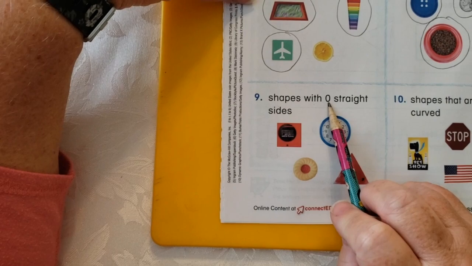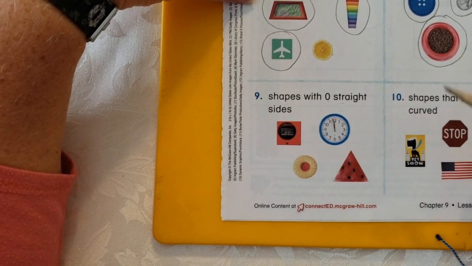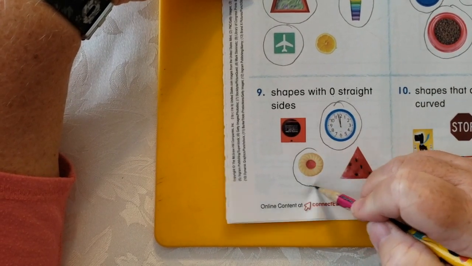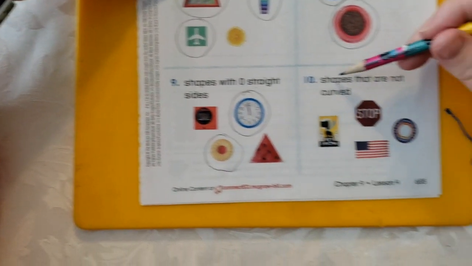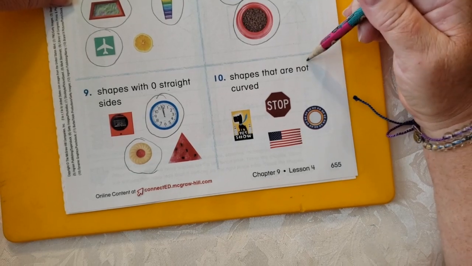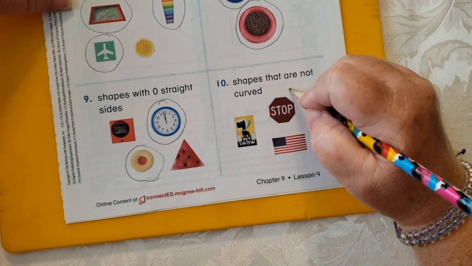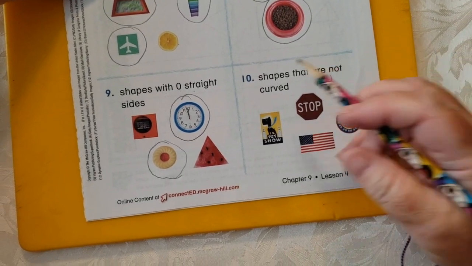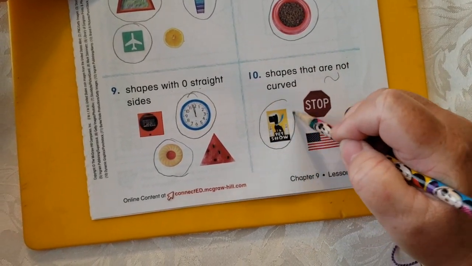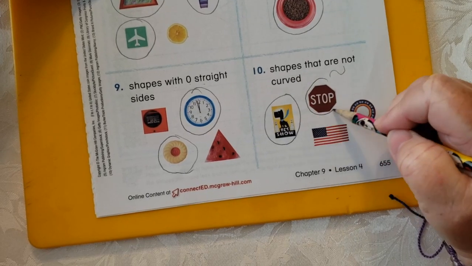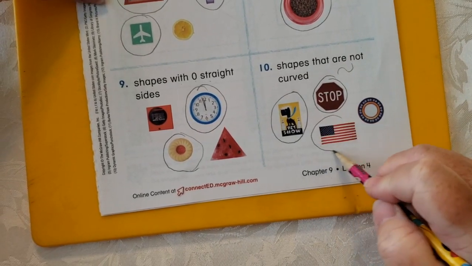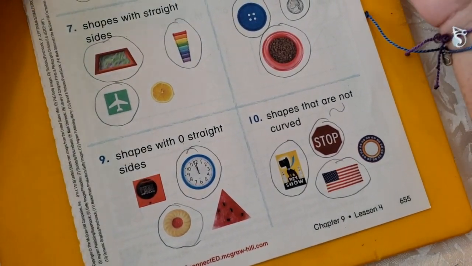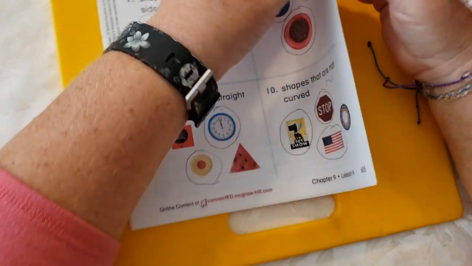Shapes with 0 straight sides. The circles again. Shapes that are not curved. So a curved line goes around. We need straight lines. So the rectangle, the octagon, and another rectangle. Those are not curved. All right, let's move on to the back.